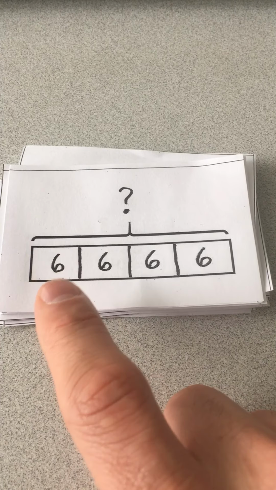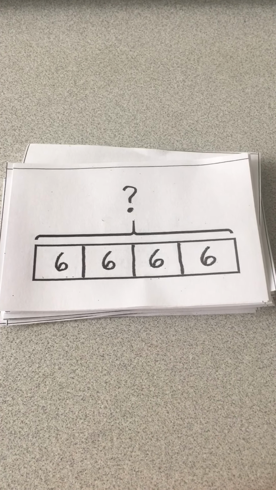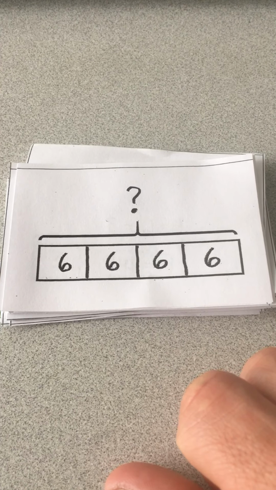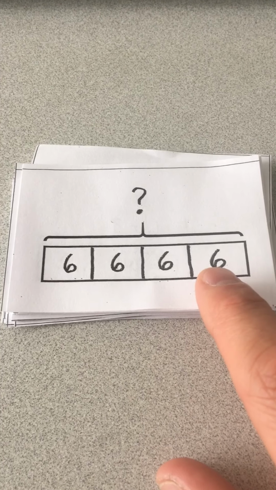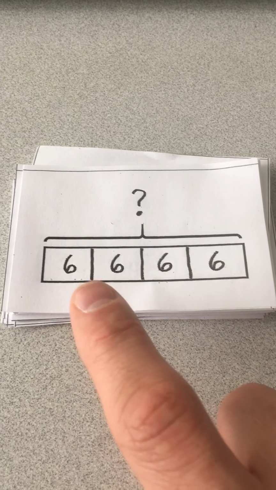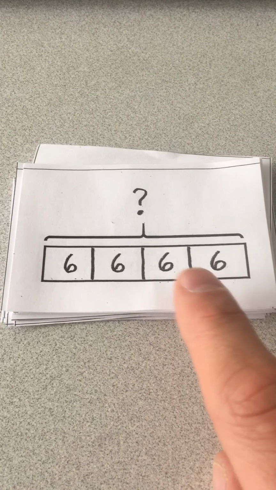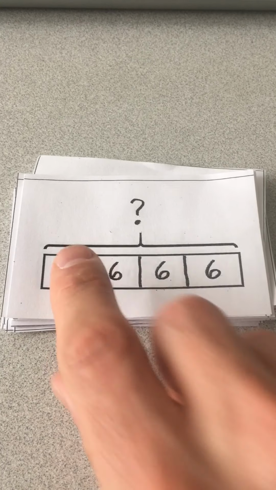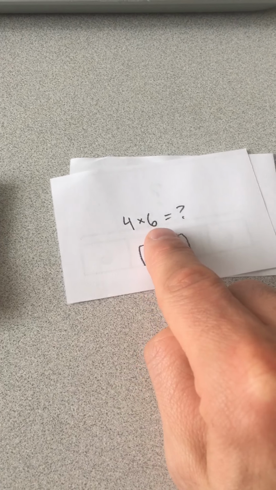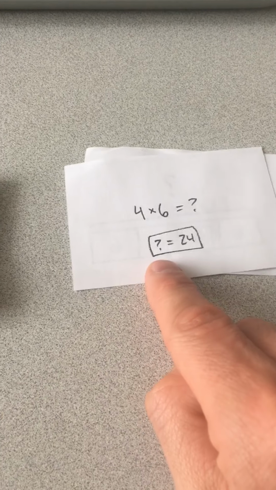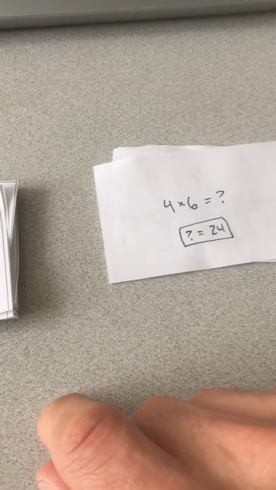In this card, we have 4 equal groups of 6, and we're looking for the total. So I know that I could add those up all together, but that's a little slow for me. I'm actually going to multiply since they're equal groups. 4 equal groups of 6 would get me question mark. 4 groups of 6 equals question mark. And you can double check your work on a calculator or count up, or maybe you know that fact.